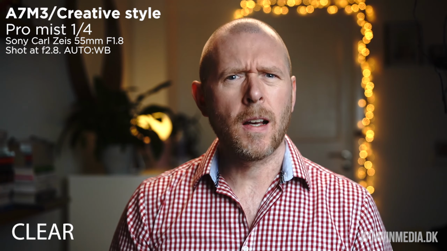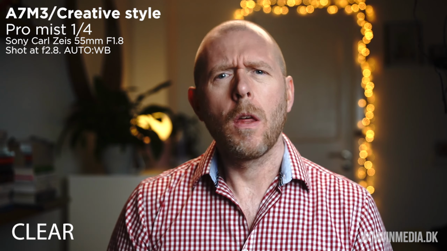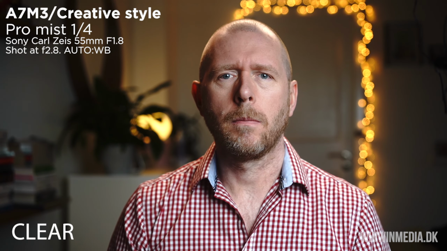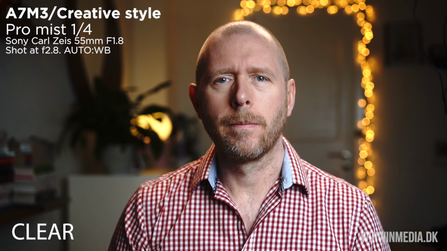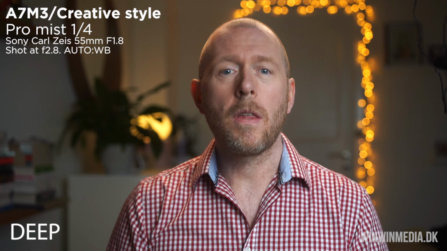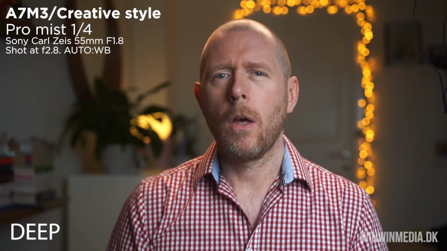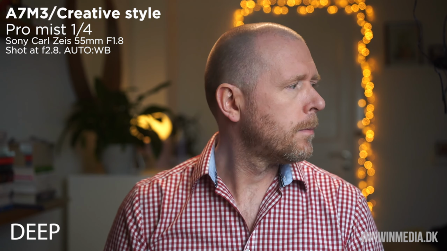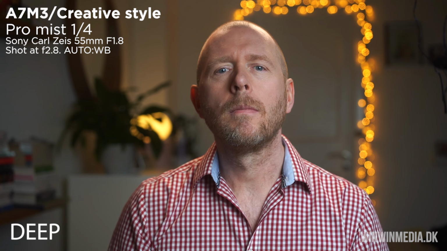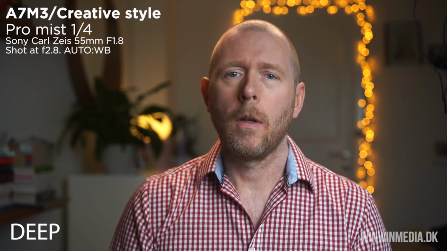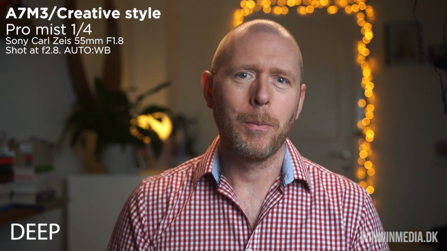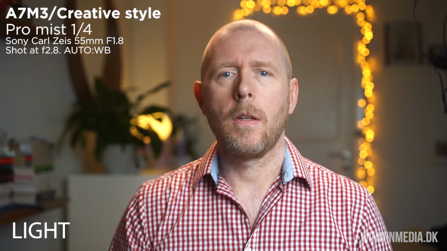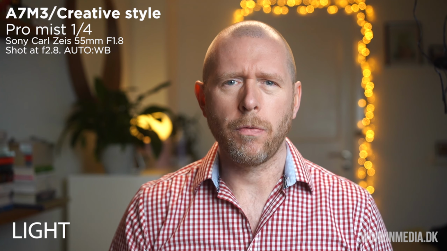This is the clear profile. And this here is the deep profile. I don't know if the turning head thing is gonna do anything, but I'm kind of giving it a go. This here is the light profile.